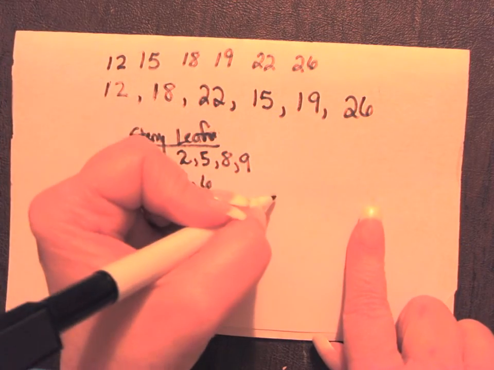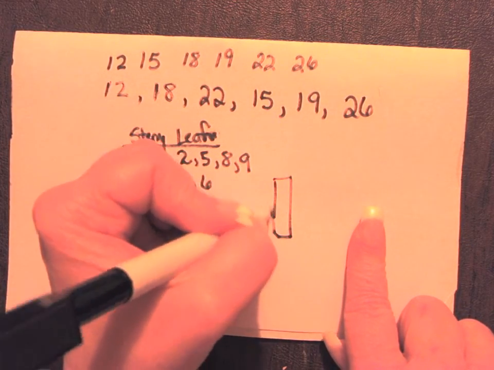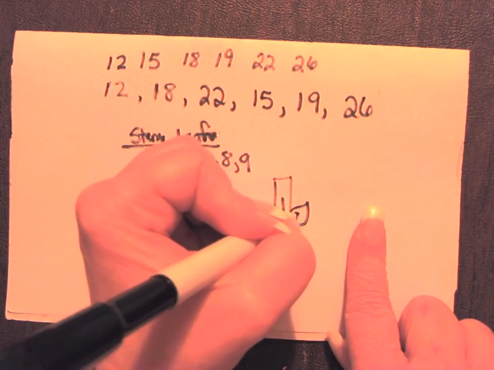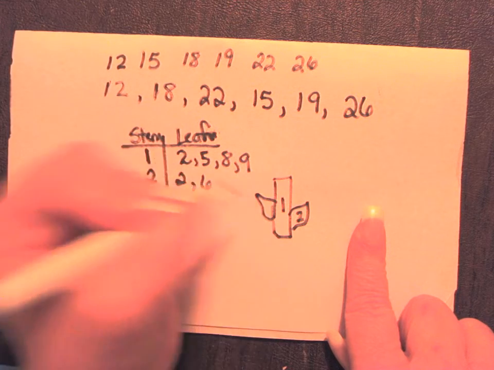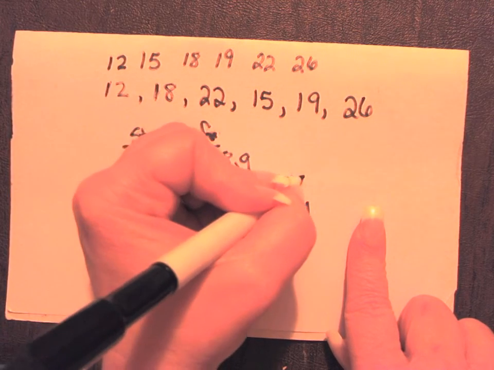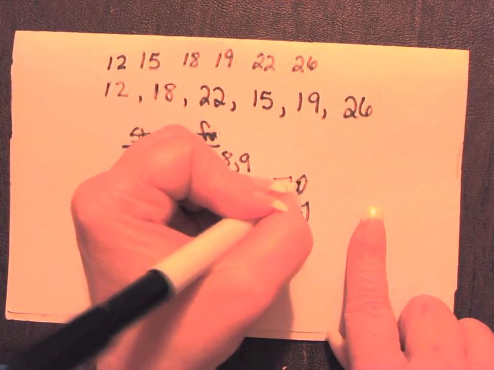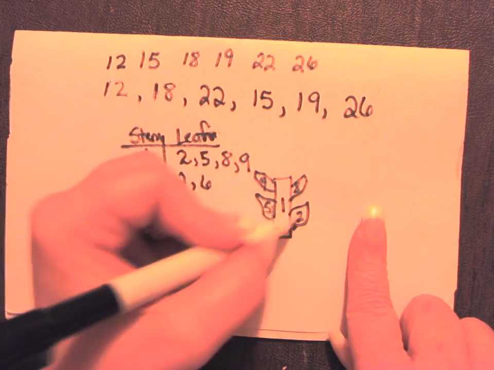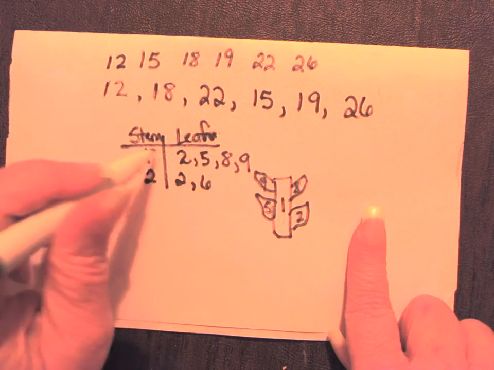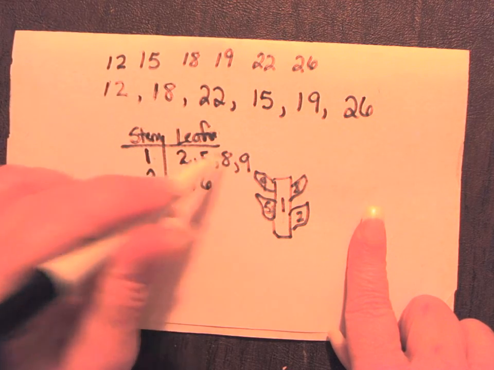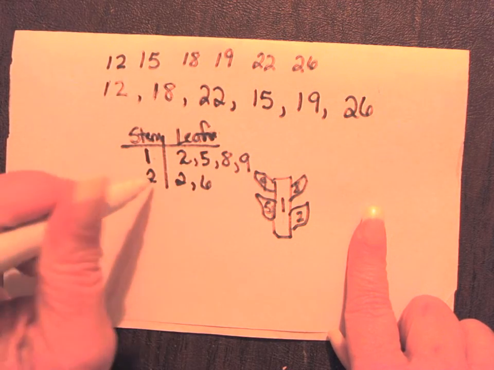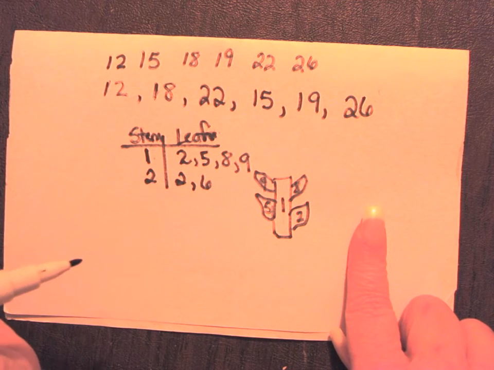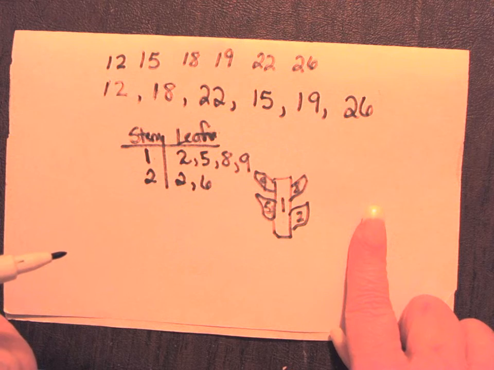You can actually think of it like a plant. So if this was the stem 1, then we have the leaf coming out here at 2, a leaf over here at 5, a leaf over here at 8, a leaf over here at 9. They have the same beginning, but then they come out differently. So you have 12, 15, 18, 19. Here you have 22 and 22. That's what a stem and leaf plot looks like.